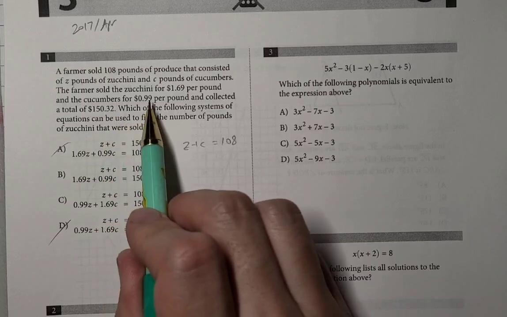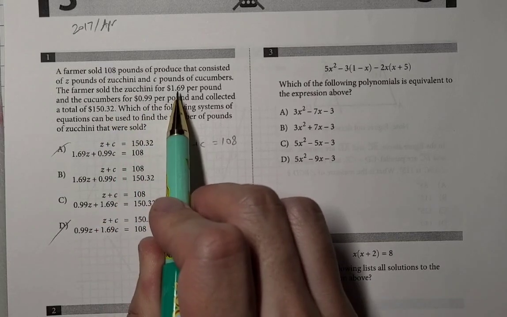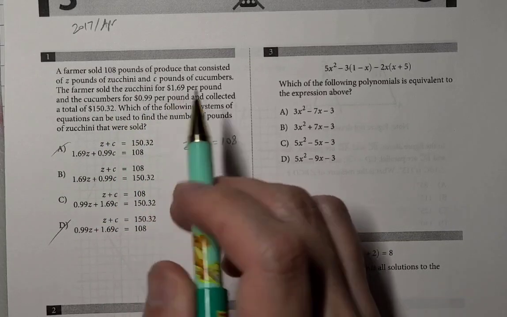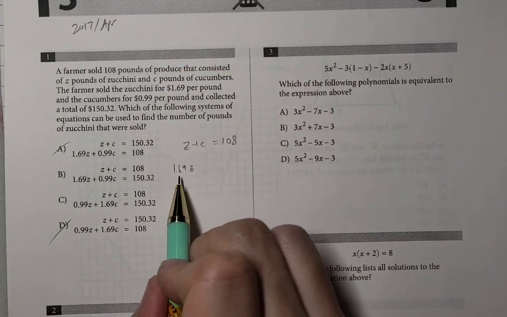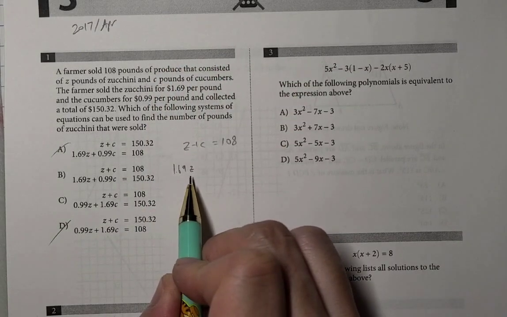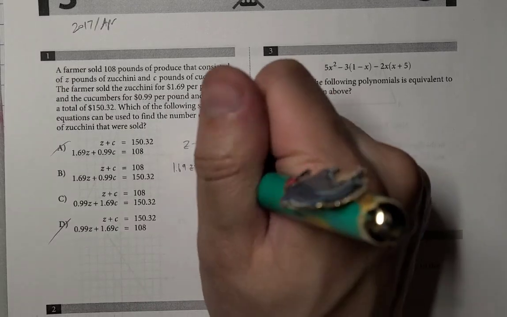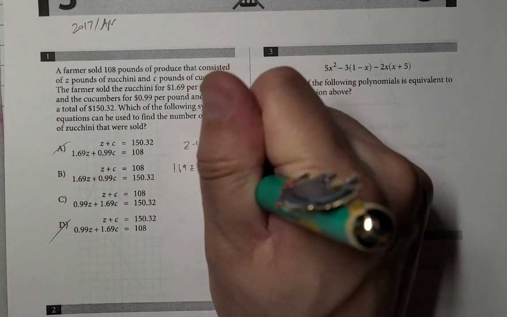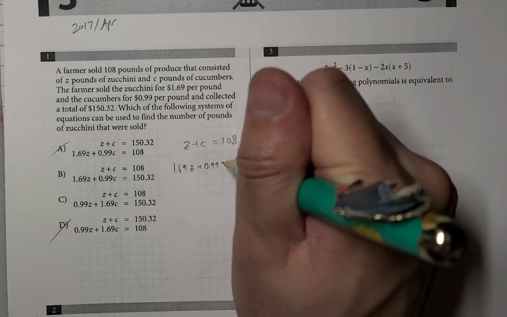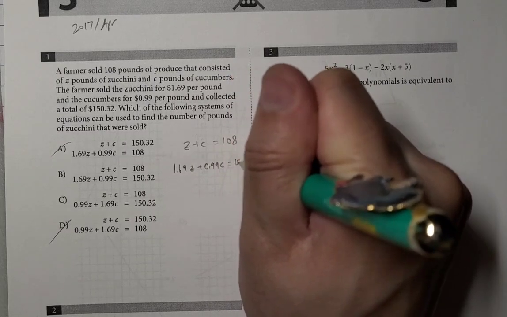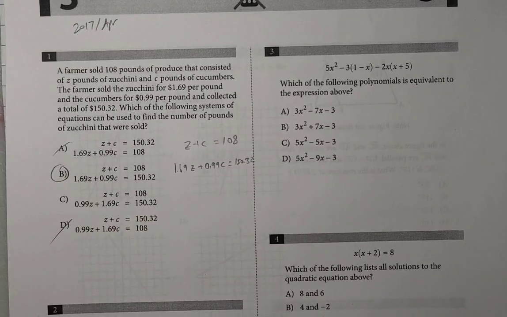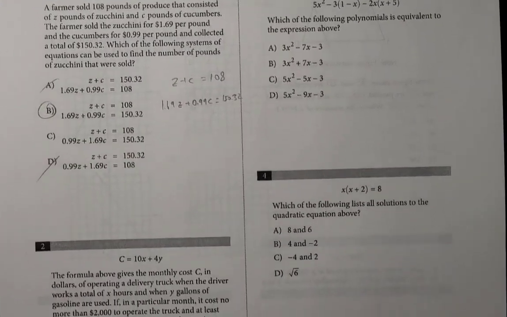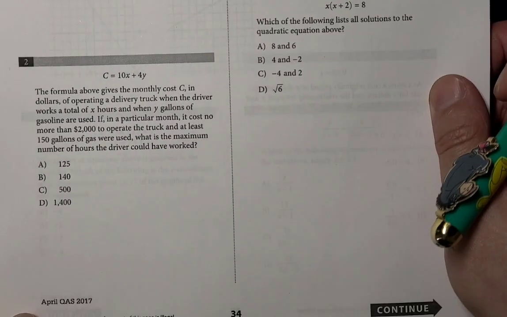Now, as for the price, for each pound of zucchini, he sold it for $1.69. So it'll be $1.69 times Z. This is price per pound times pounds. So the pounds would cancel. You're left with the dollars. And then similarly, 99 cents per pound for a cucumber. And then he made a total of $150.32. Okay? And which one is that? That is choice B. Pretty easy, in my opinion.